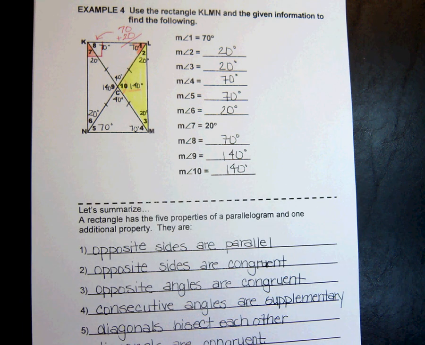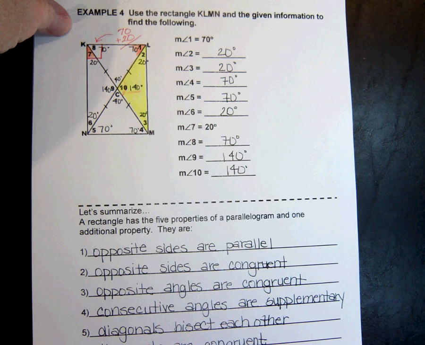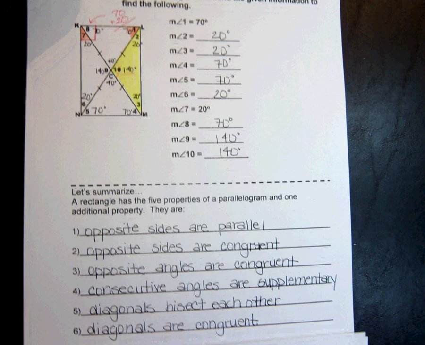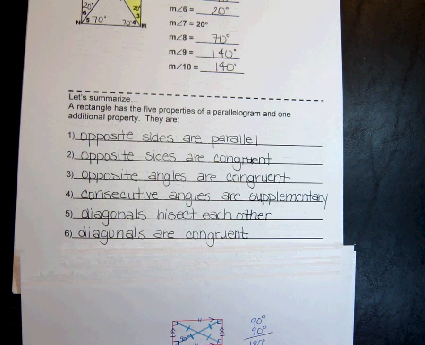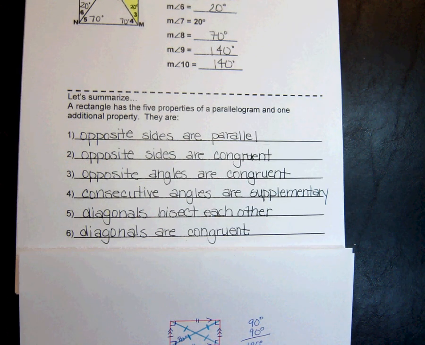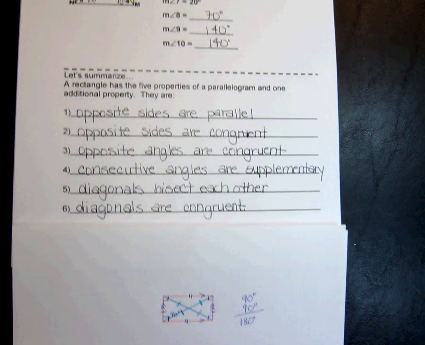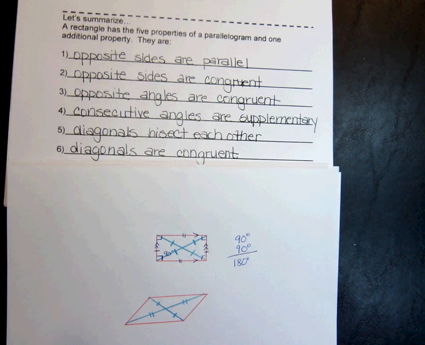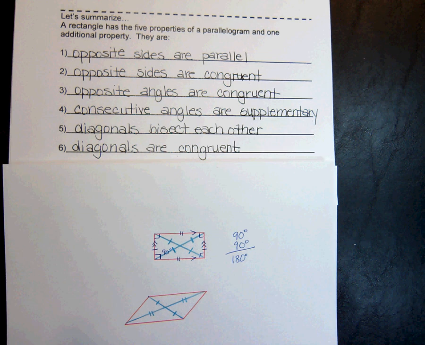All right, filling in a few more summarizations of properties. The properties of a rectangle: opposite sides are parallel, opposite sides are congruent, opposite angles are congruent, consecutive angles are supplementary, diagonals bisect each other, and diagonals are congruent. So I'll give you a minute to do that one too. And that concludes 6-2.